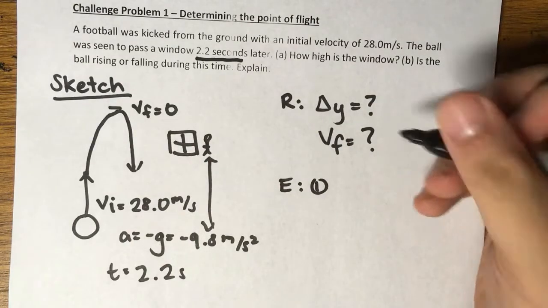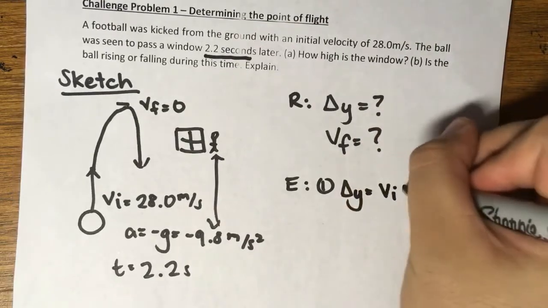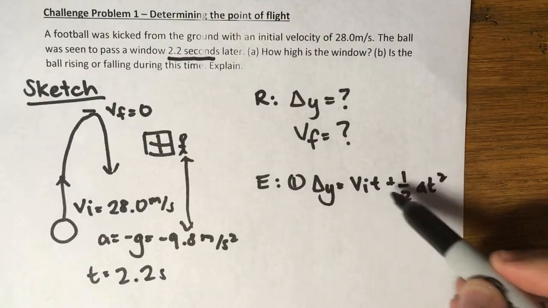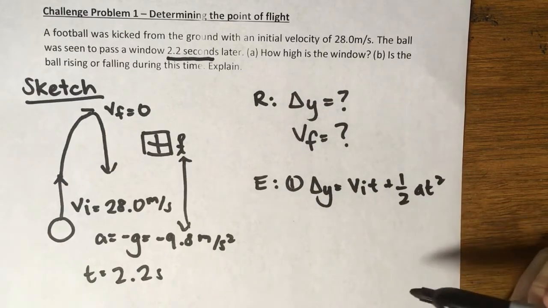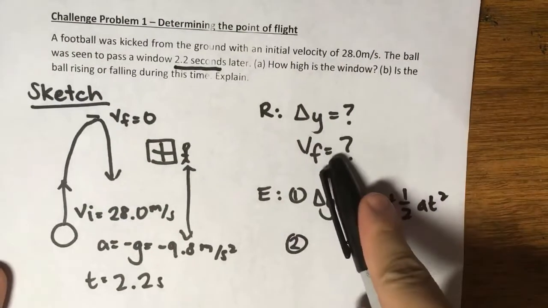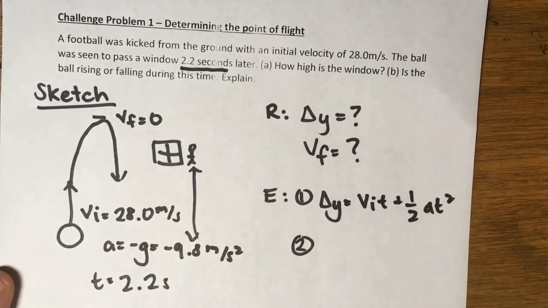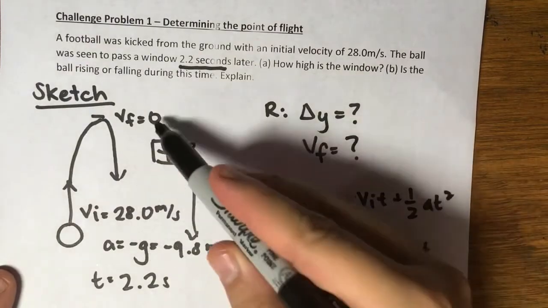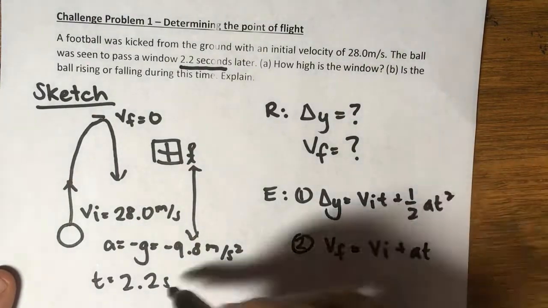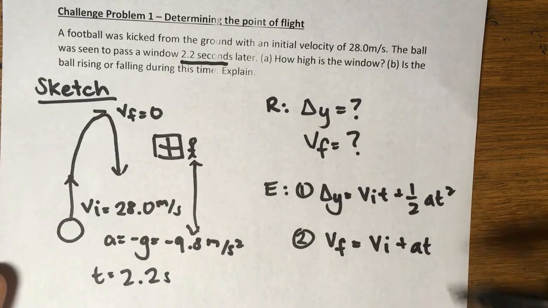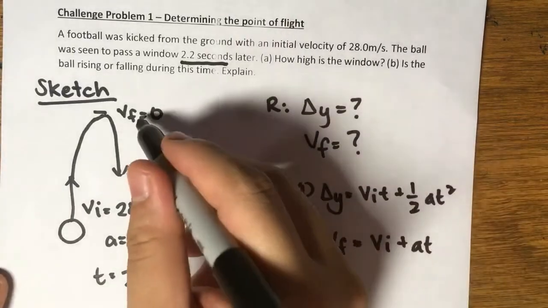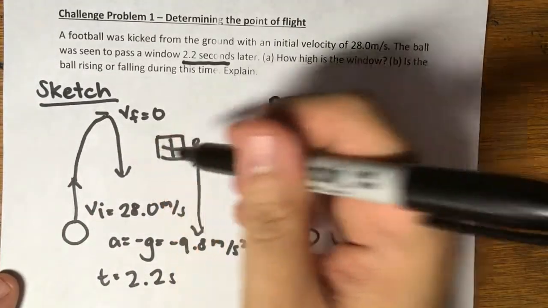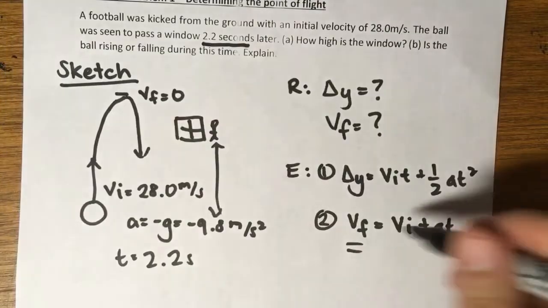What can we then use to determine delta y? We can use delta Y equals VIT plus 1 half AT squared, because you're looking for delta Y, you have VI, you have time, and you have A, so you can solve. For the second bit, when we're asked to determine the final velocity and thus what direction the ball is going, the most productive equation would be VF equals VI plus AT. Because you have VI, 28, time, 2.2 seconds, and A, negative 9.8, you're going to determine the final velocity at the point at which the observer looked at the ball. Is it going up or going down? So we have these two equations.